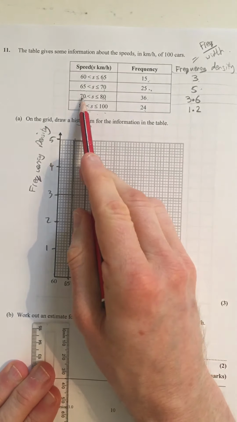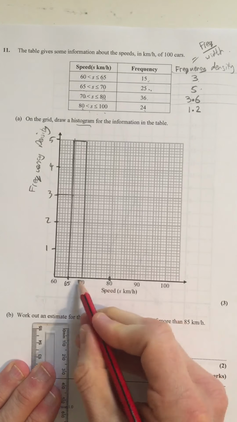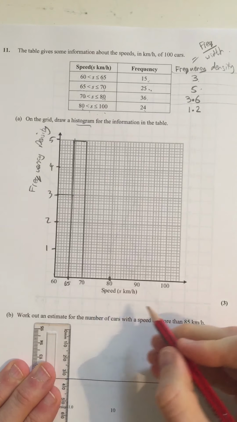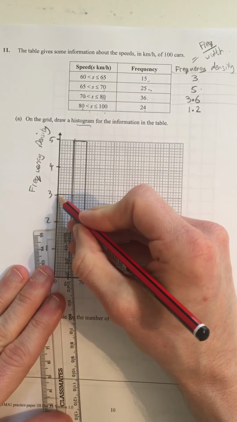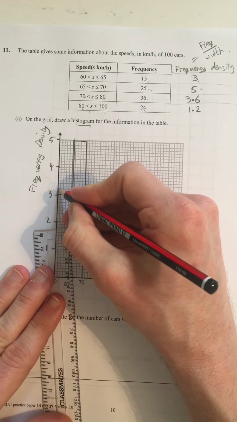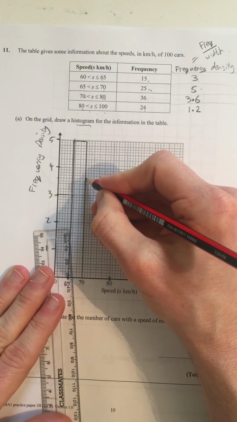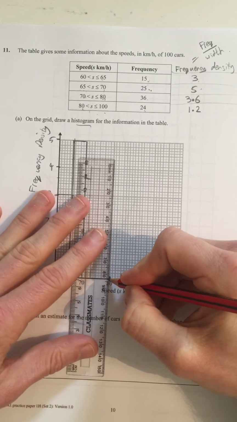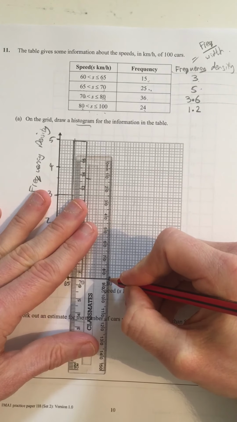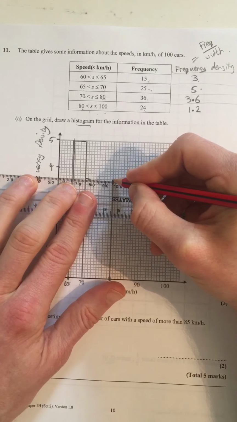Next, between 70 and 80, so the width here is 10, we go to 3.6. So 3.6, here's 3, so 3.1, 2, 3, 4, 5, 6. 3.6 is that point there. So we need to go up to that point for this next bar, like so.